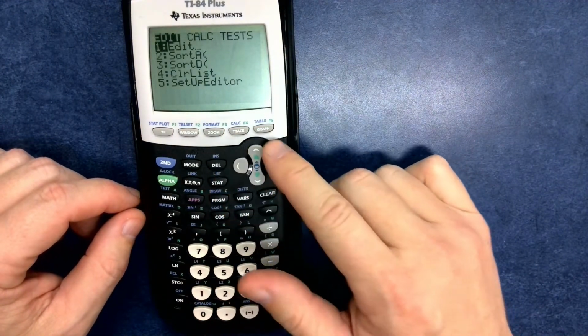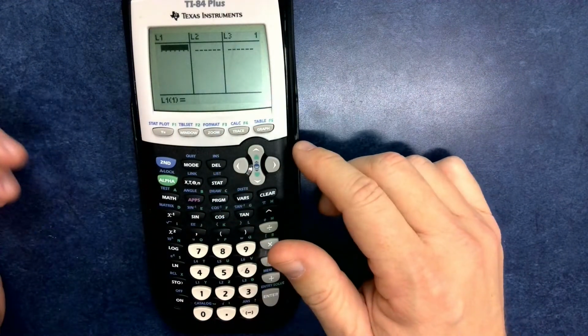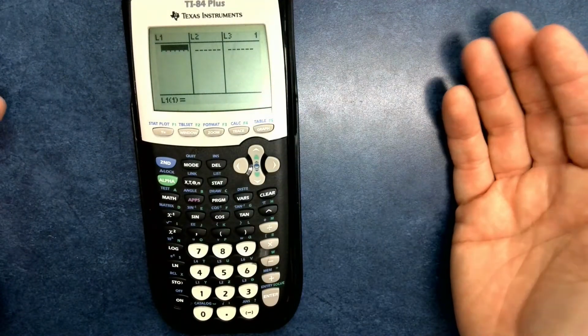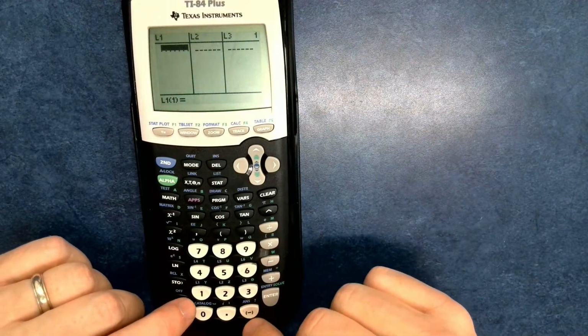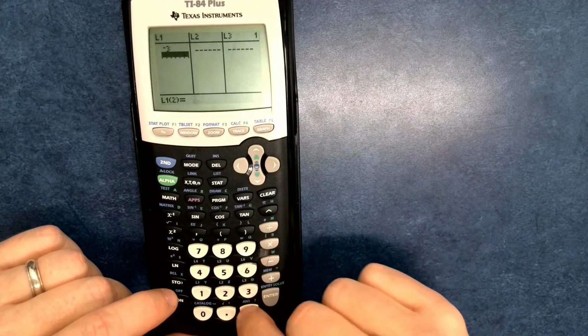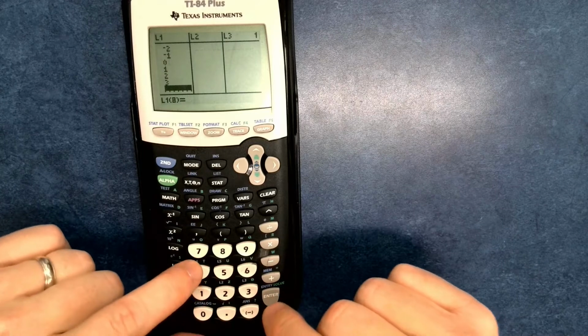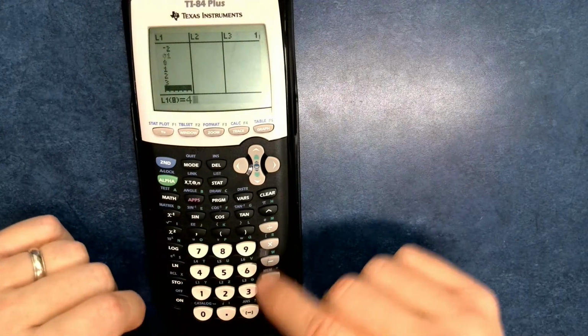I hit stat and then edit. You can see L1 and L2 are open. So what I'm going to do is put in some data that I know works for me. So I'm going to put in -3, -2, -1, 0, 1, 2, 3, and 4.